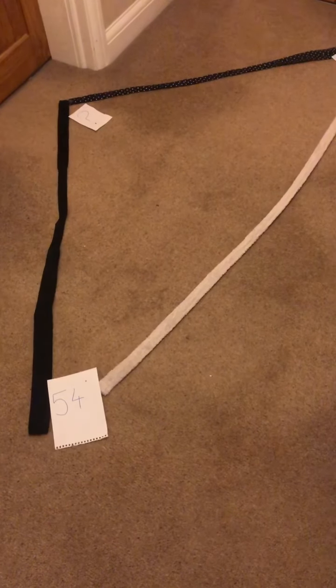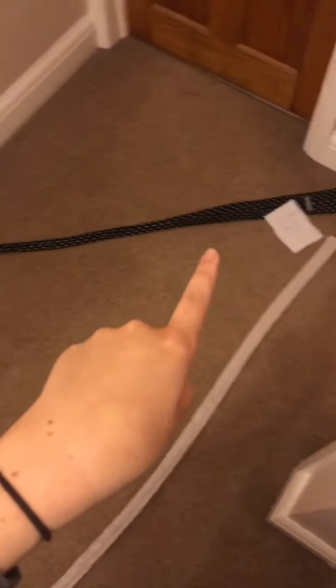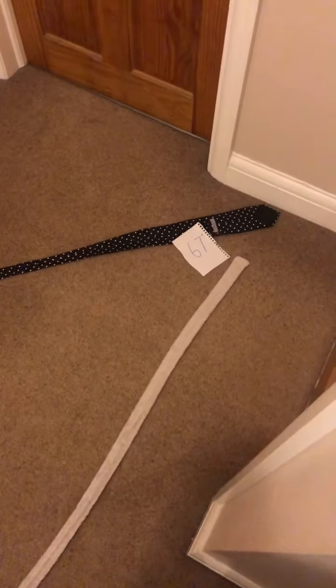So, now that Ross has moved, here is your final triangle to have a go at. 54, question mark, 67. Have a go at working out that triangle. Pause the video and have a go at doing it now.